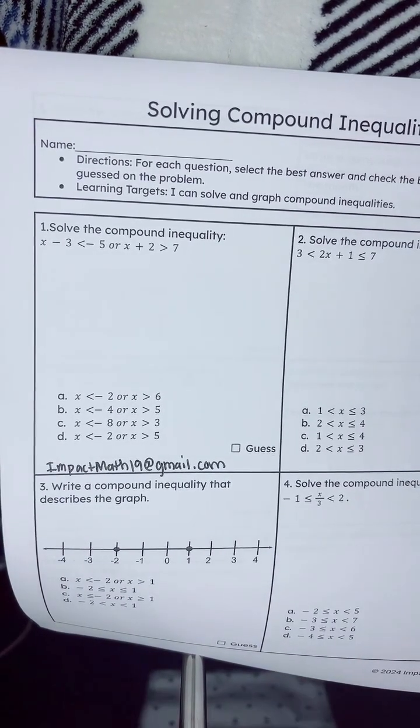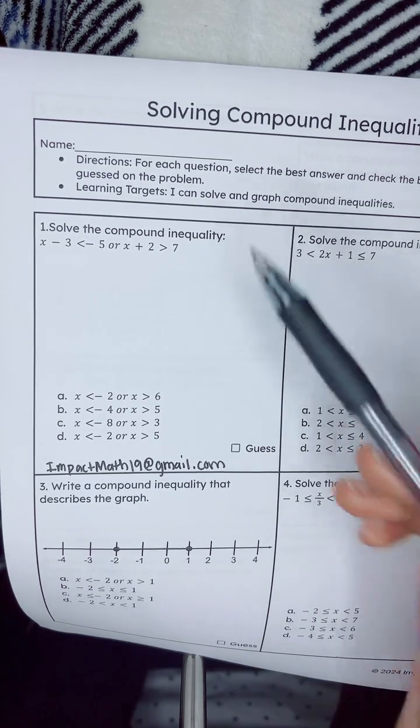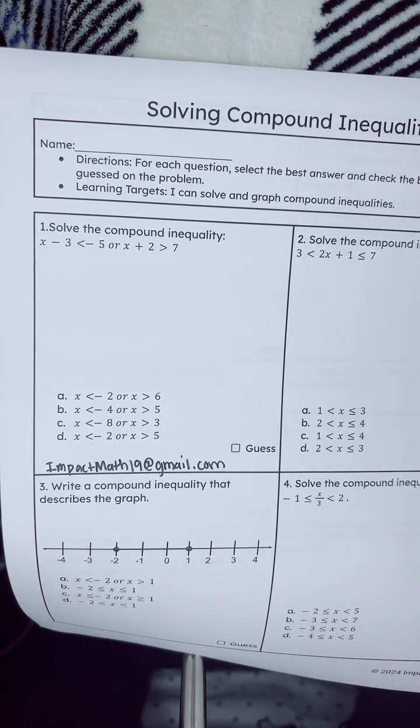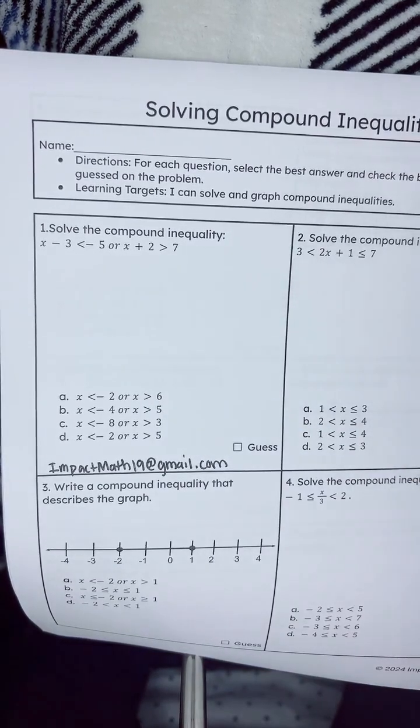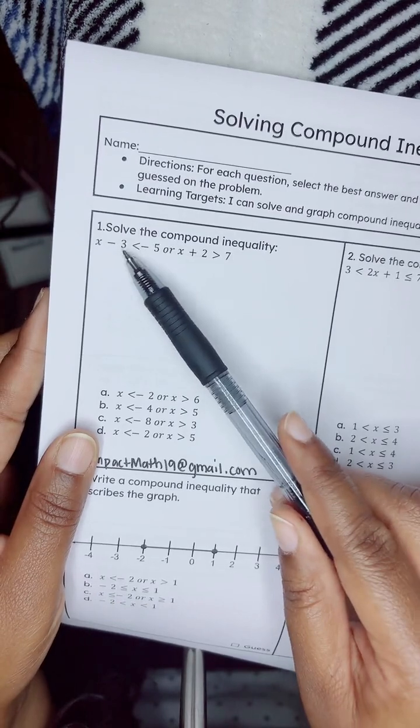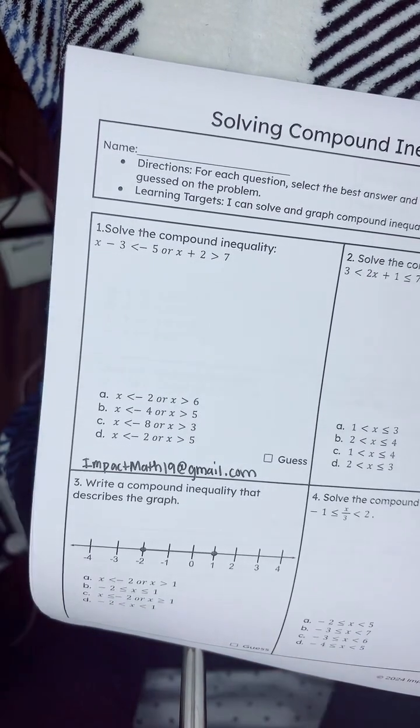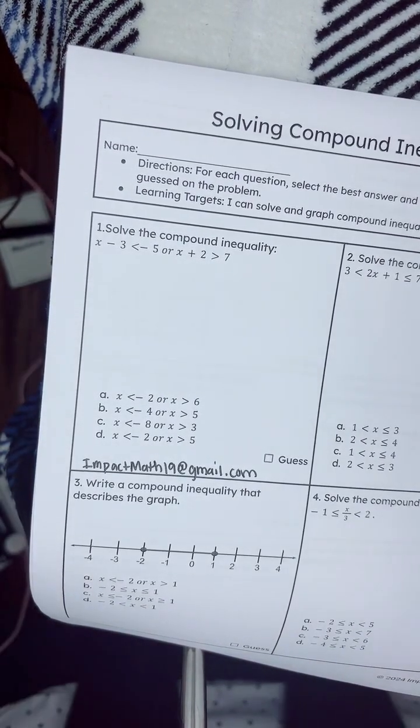So solve the compound inequality. Okay, so this is very similar to one-step equations. We want to get this x by itself. So what do I have to do here, you guys, if I want this x by itself? Put it in the chat.